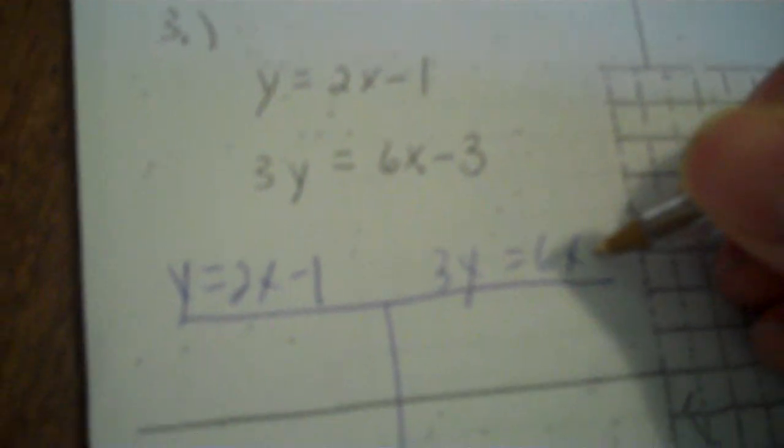y equals 2x minus 1. And then we have 3y equals 6x minus 3. So y equals 2x minus 1, and then 3y equals 6x minus 3. The y is by itself in the first one, so you've got your m and your b. The slope is 2 over 1, and minus 1 is the y-intercept. So minus 1, and from there you go forward 1, up 2.